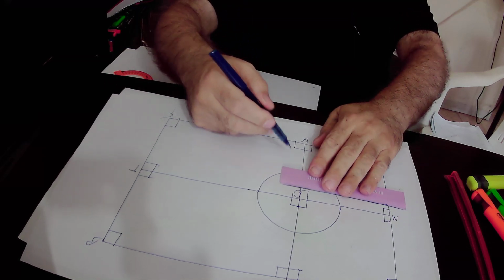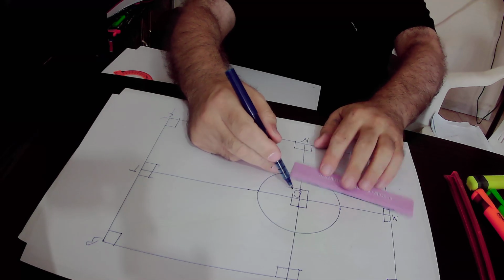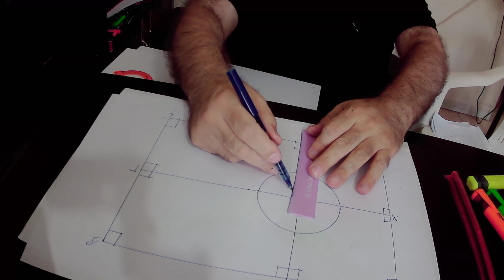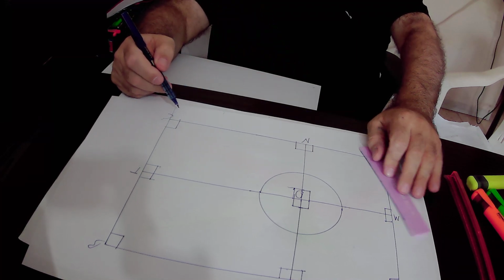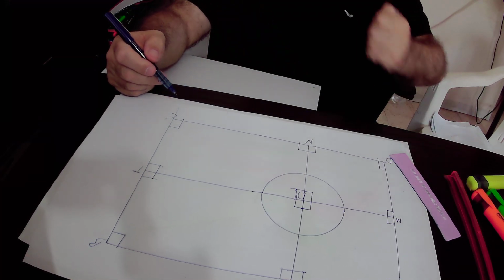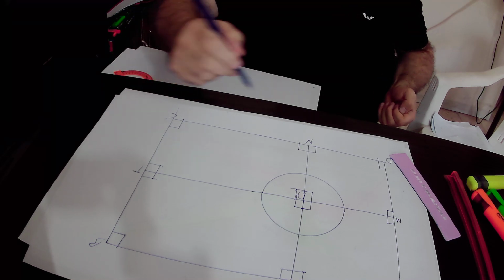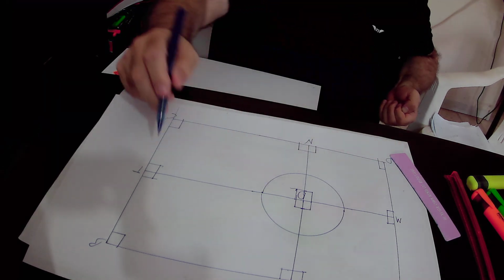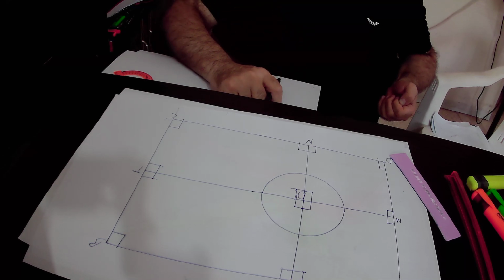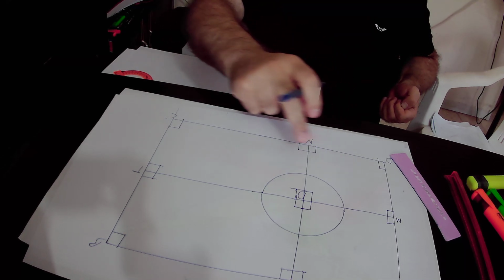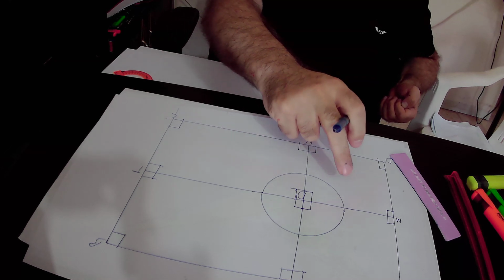Therefore, the fourth angle must also equal 90 degrees, and therefore quadrilateral OTCN is a rectangle. So we actually found out that inside the big rectangle ABCD, we have 4 small rectangles. Okay, all the 4 quadrilaterals here are rectangles.